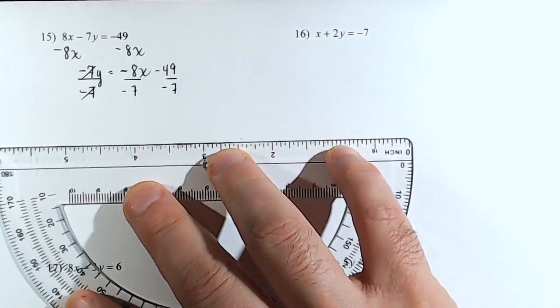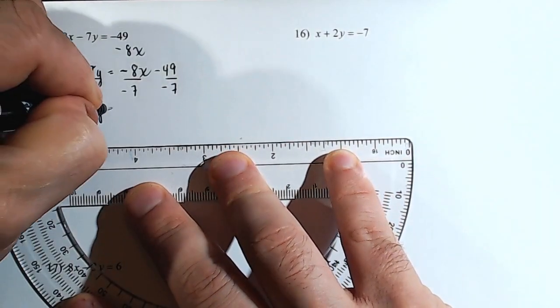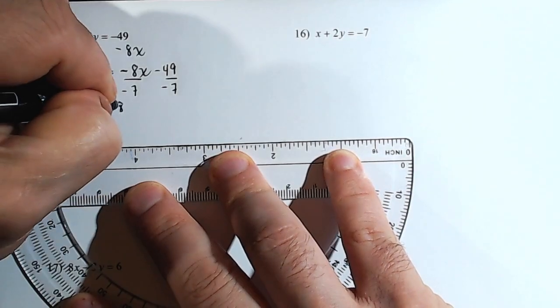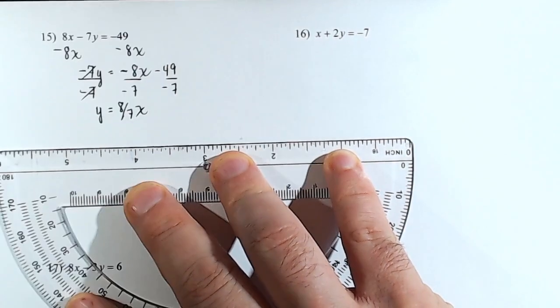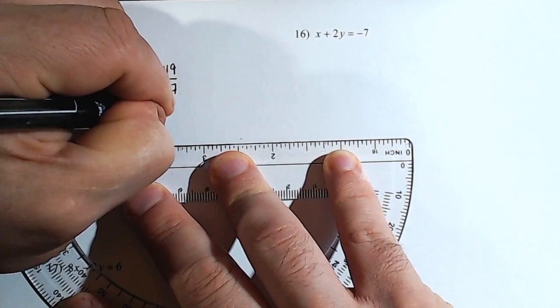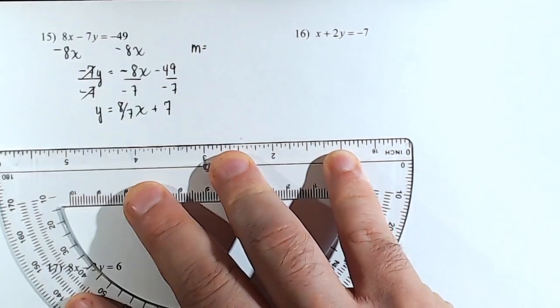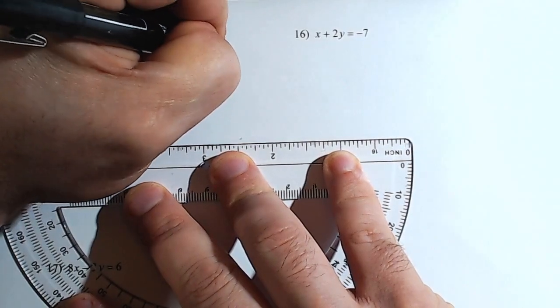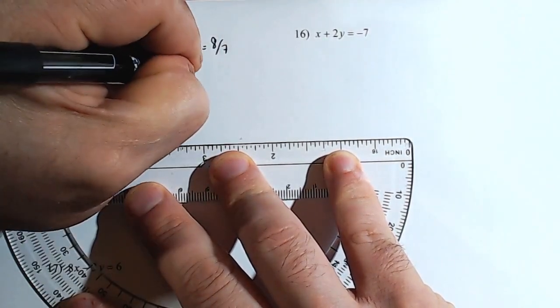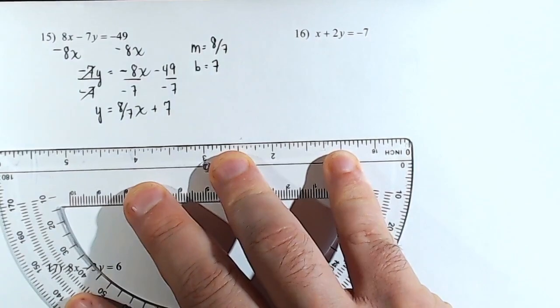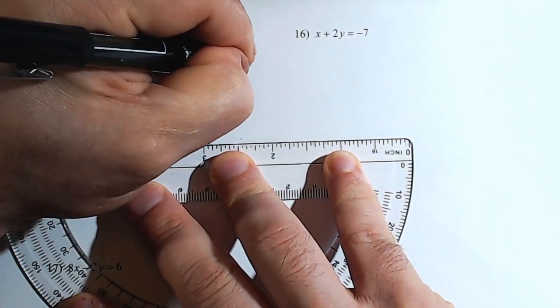The negative 7s cancel. You get y equals 8/7 x plus 7. Negative 49 over negative 7 is plus 7. So m equals 8/7. b equals 7, which can be written as (0, 7).